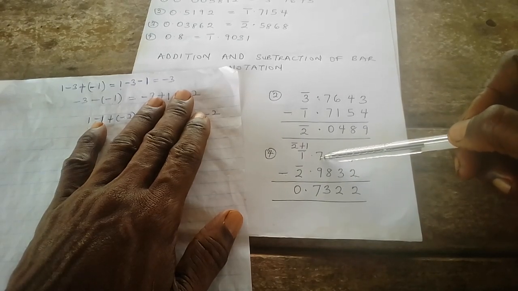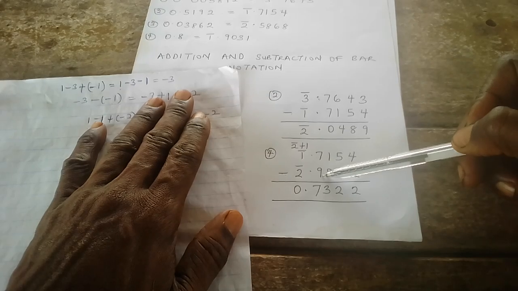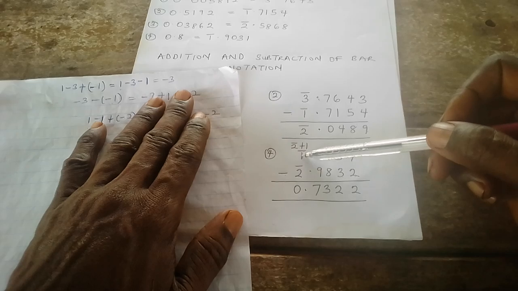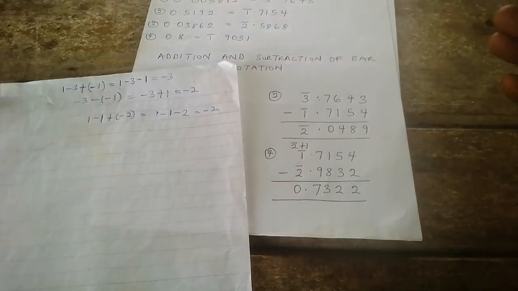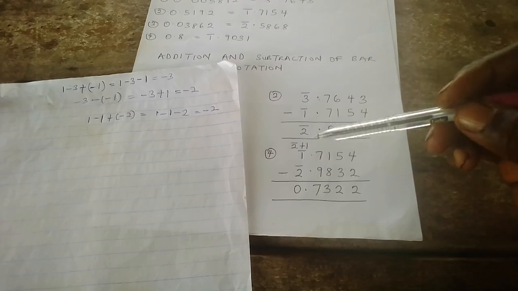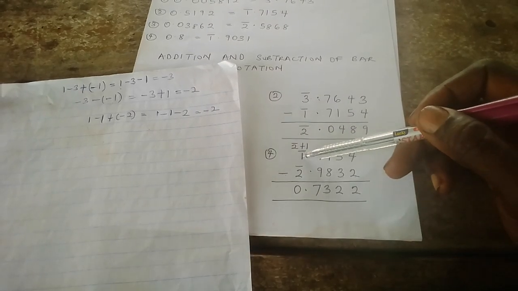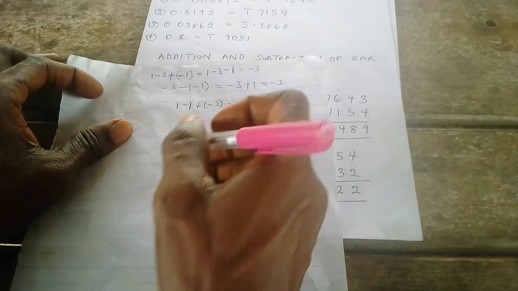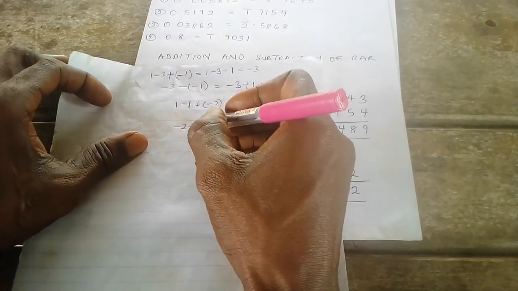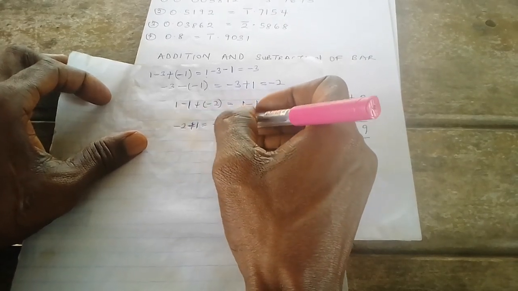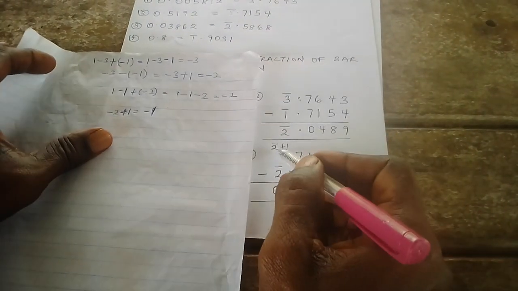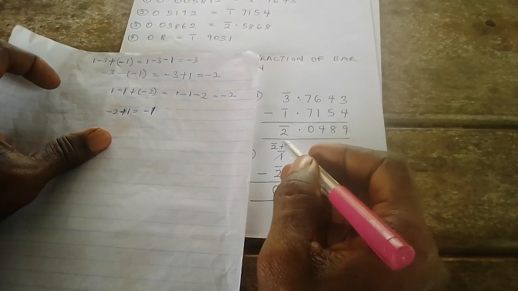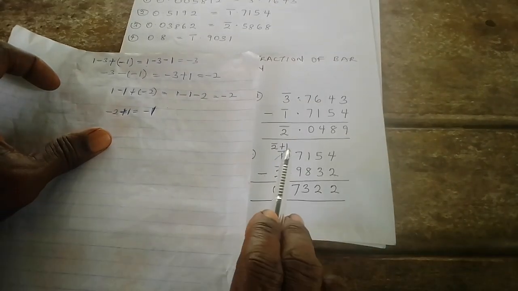Now you are left with 6 here. 6 minus 9 is not possible. You have to borrow 1 here. And what do you have here? Originally, you have bar 1 here. So you think of the composition of numbers, that when you add and subtract it, it will give us minus 1. So what we can think of here is minus 2 plus 1. Minus 2 plus 1 is the same thing as saying minus 1. So in place of this bar 1, we will now put minus 2 plus 1.